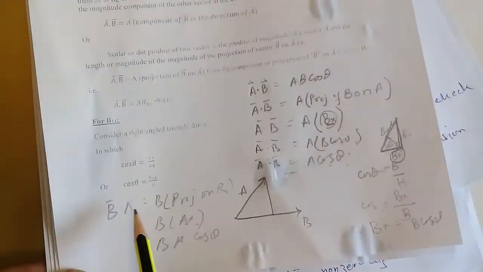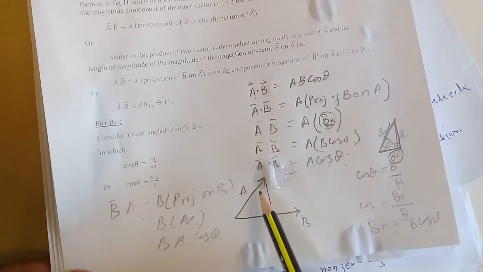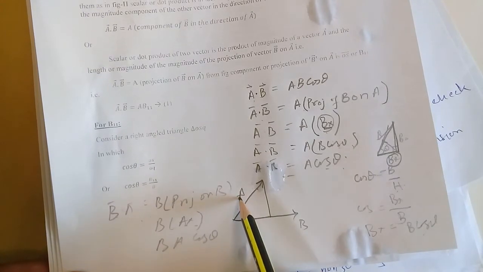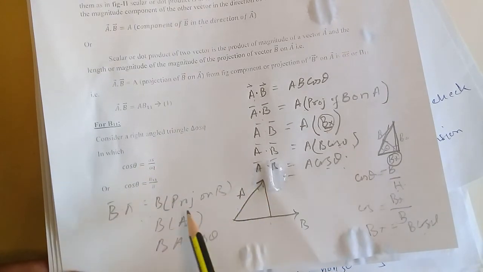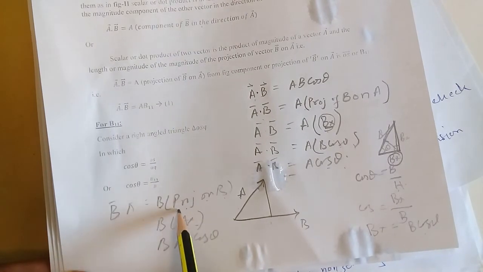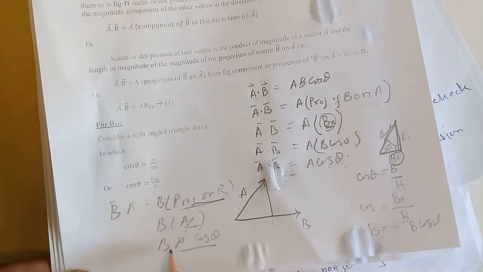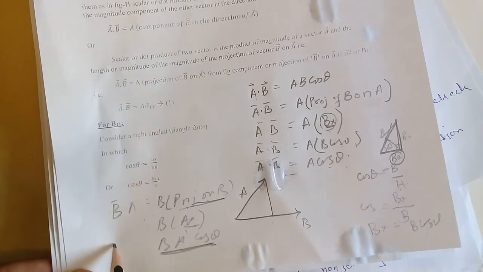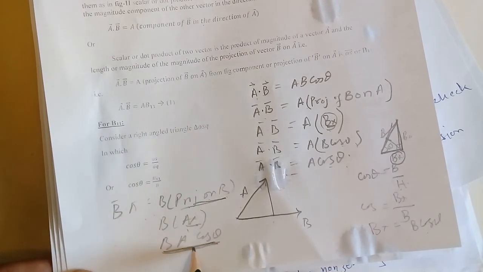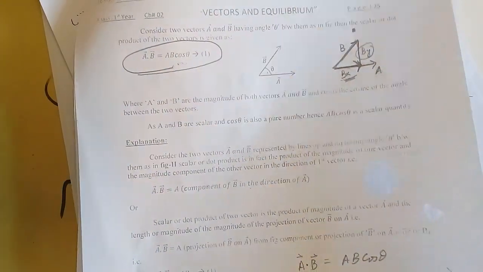Similarly, if we multiply B dot A, the same situation will occur, but B will be here and A will be there. Now we will project A into its component. So we say the projection of A on B is Ax. Again Ax is equal to A cos theta, so B dot A is equal to BA cos theta. This shows that A dot B is equal to B dot A.